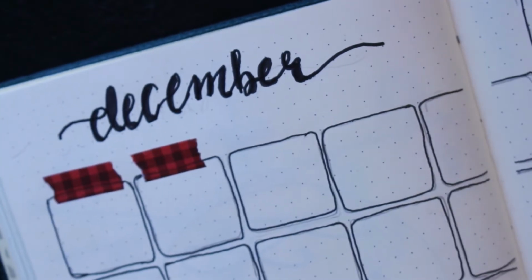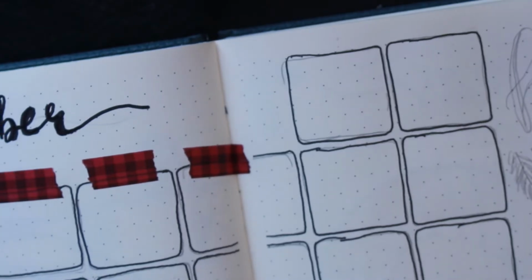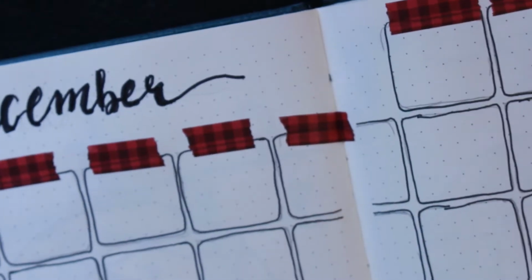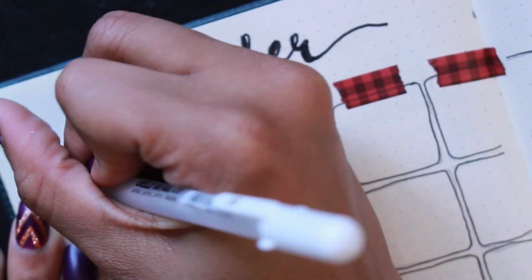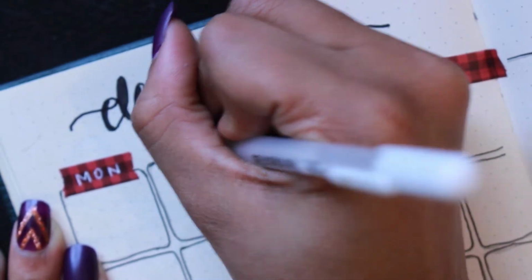I went back to that plaid tape to write the days of the week up at the top of the calendar, and using my white gel pen, I did go ahead and write over that, and I thought that looked so cute. I was so happy that it worked on top of the tape because it's crappy on top of the marker.